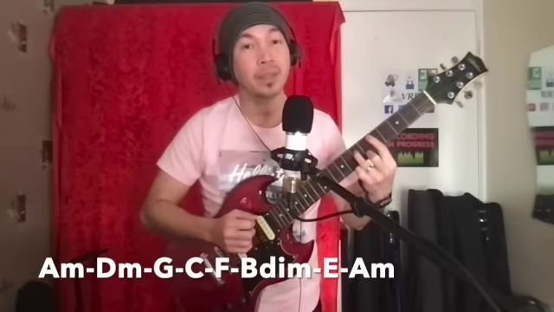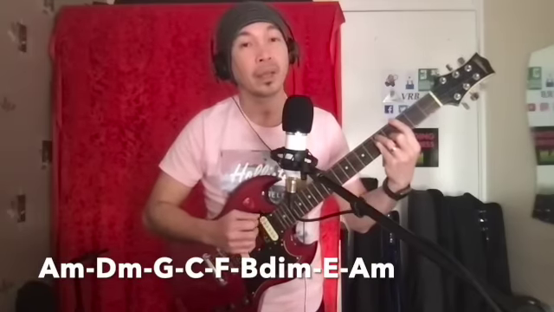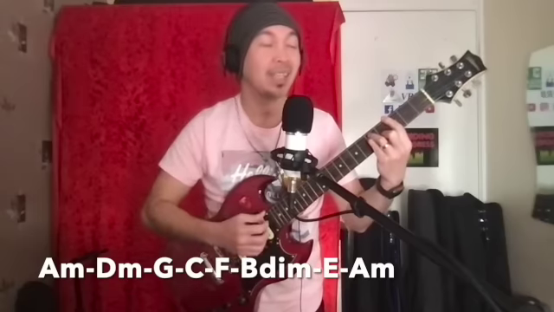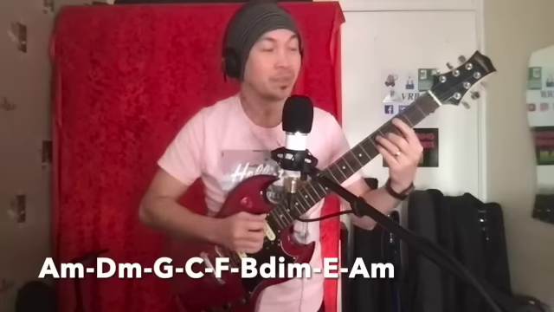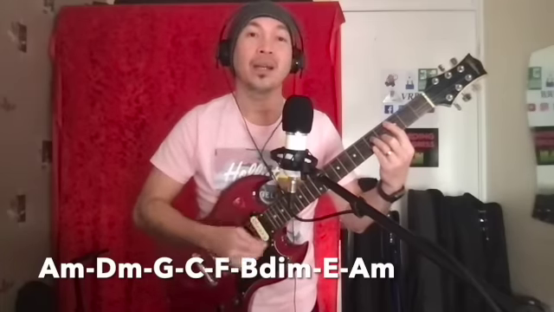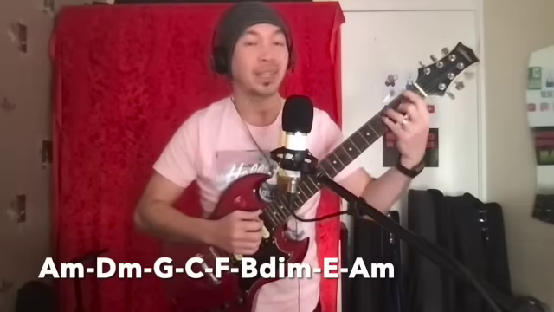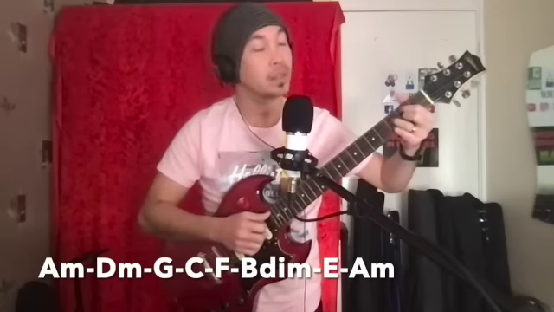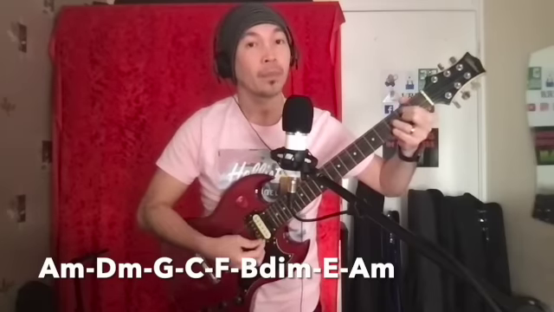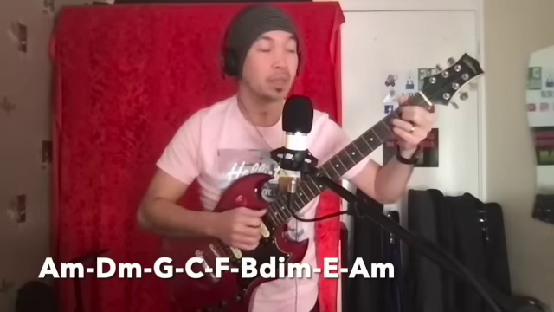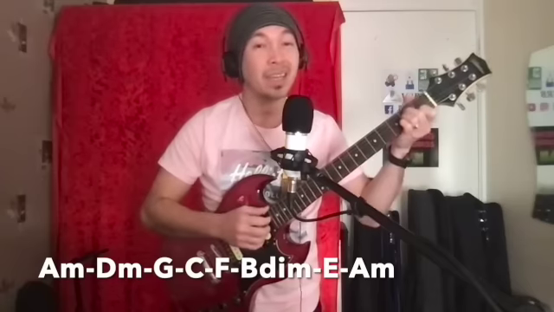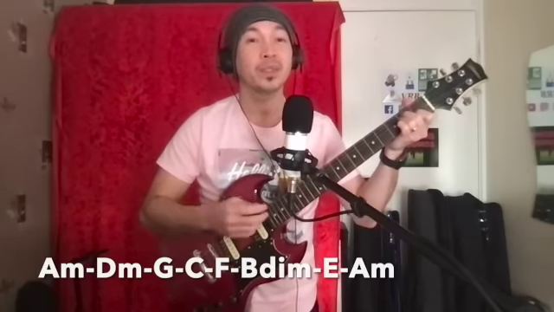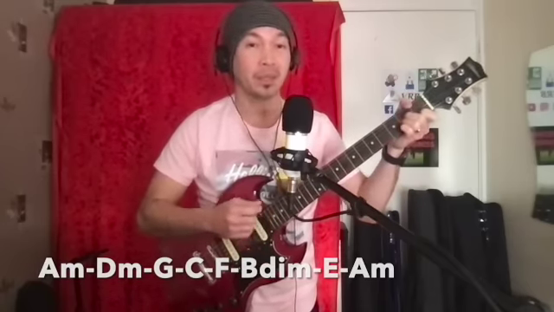Okay, so circle of fourths again. A minor going to D minor 7 or D minor, and then G, which is the fourth of your D. G going to the fourth of G, C, and then C, the fourth of C is F, the fourth of F is B flat, but in our case we are using the B diminished, and then the fourth of this B or B diminished is E, and then resolve to the root, which is A minor, where we started with our song.